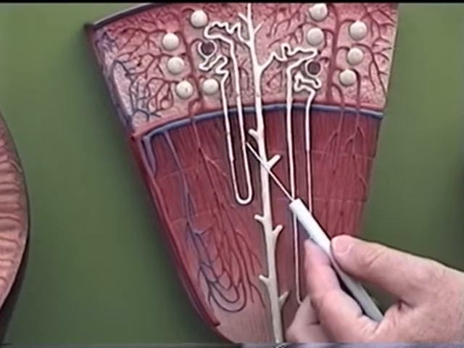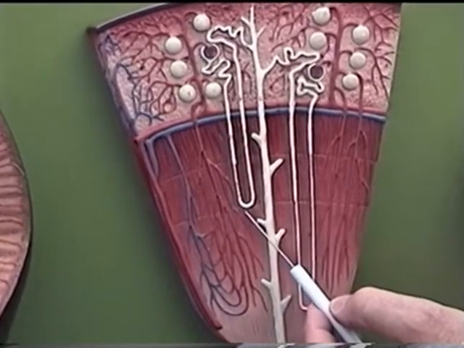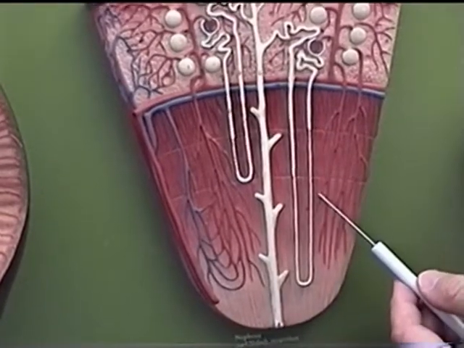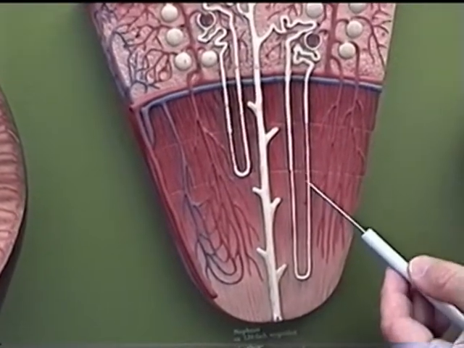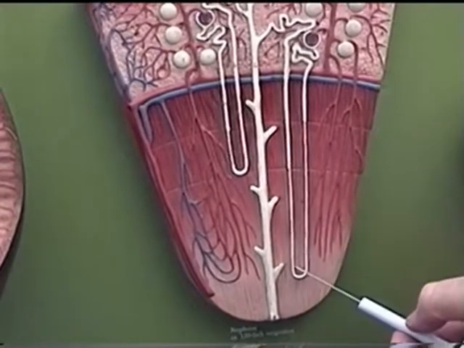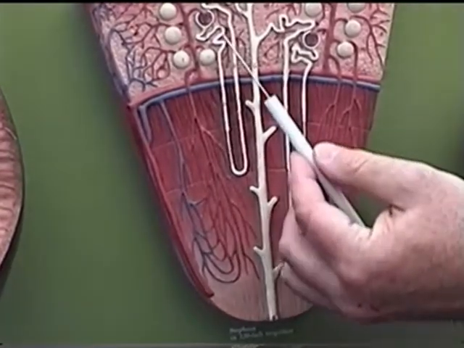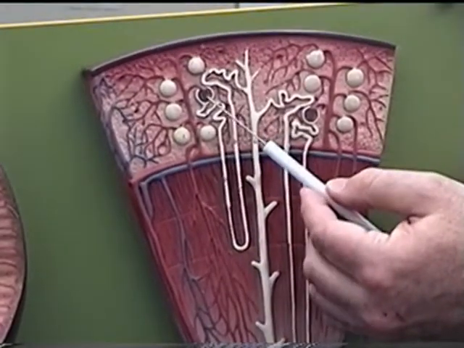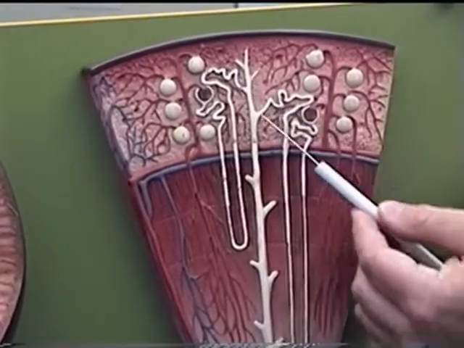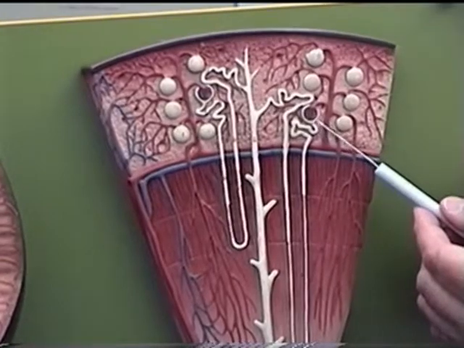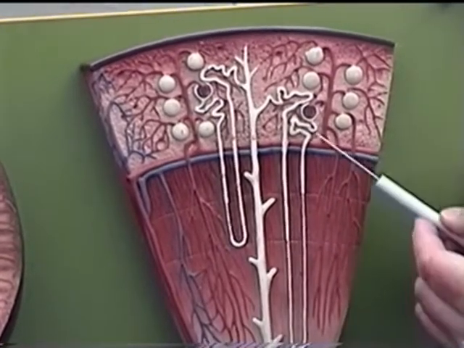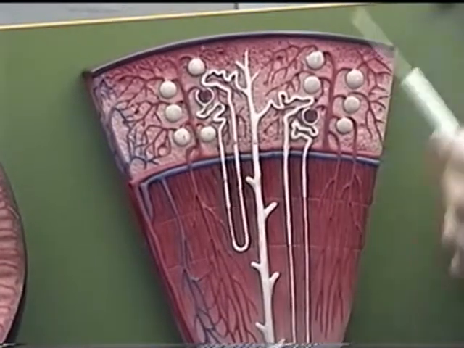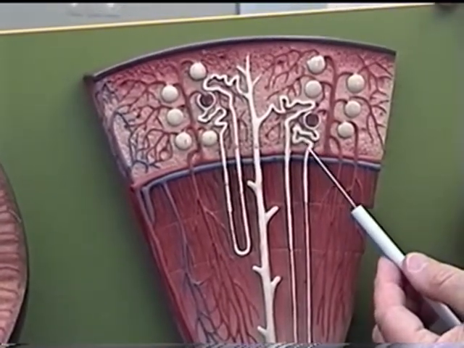So if we look at this loop of Henle, notice it's short and it doesn't go very far into the medulla. Notice this loop of Henle is long and it goes way down into the medulla. So the second thing to notice is the Bowman's capsule for this one that's short is toward the outer part of the cortex, and the Bowman's capsule for this really long one is right next to the medulla. So because of that, these two nephrons have different names.